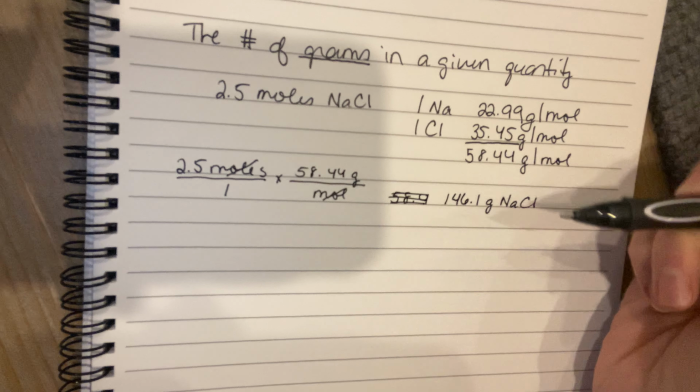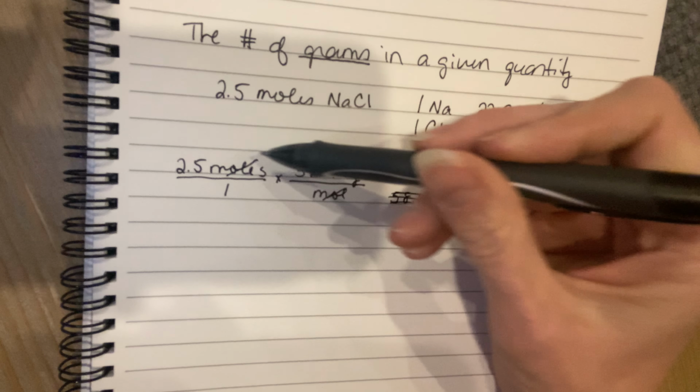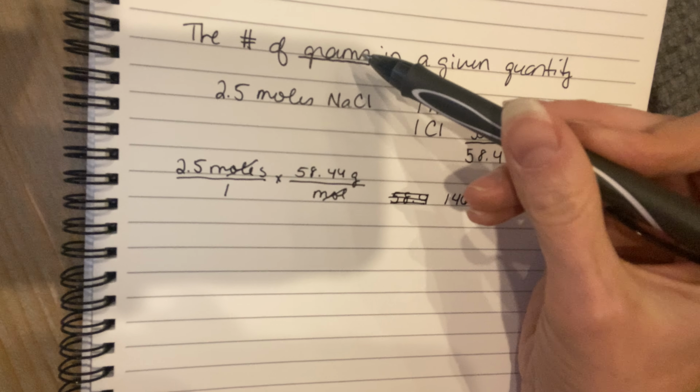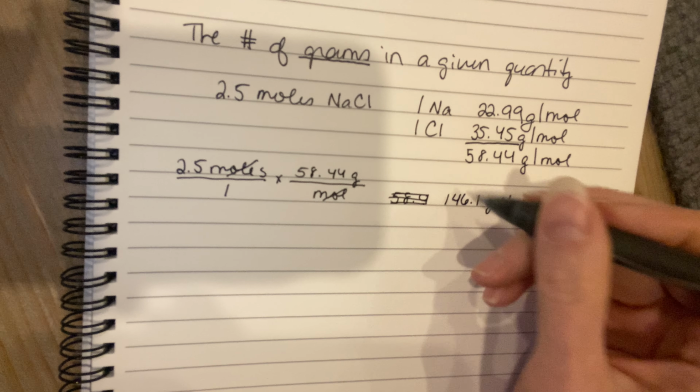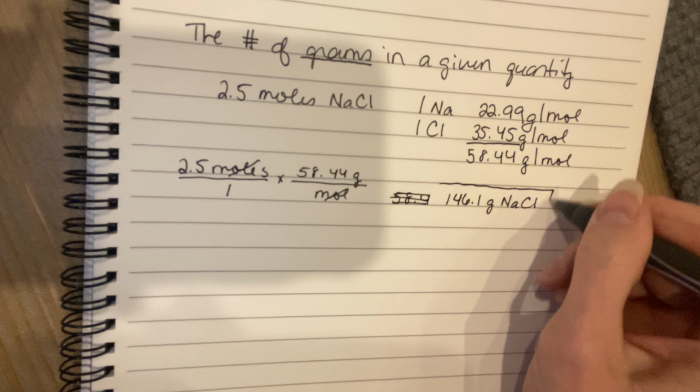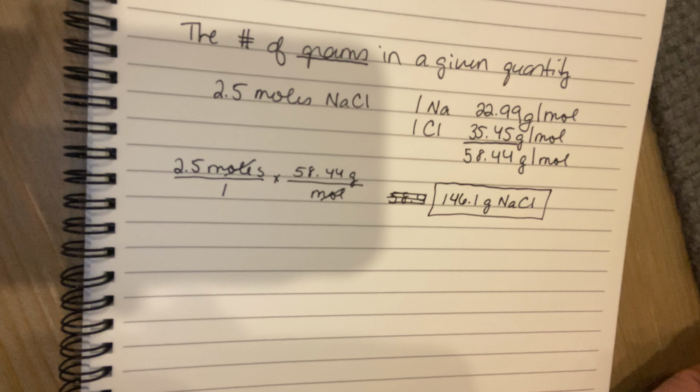I'm going to double check. I'm in grams. Yep, because I canceled my moles, and that's what I wanted. I wanted my answer in grams. So I am good. So I have 146.1 grams of sodium chloride.